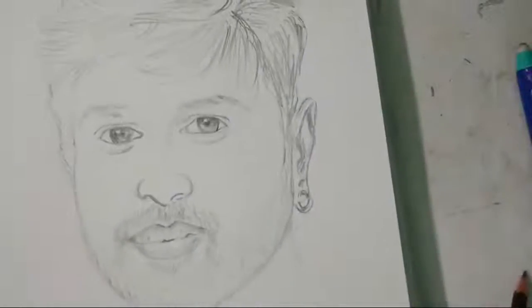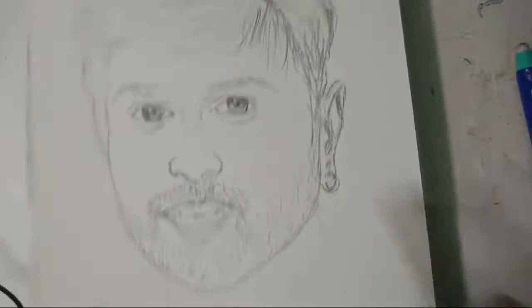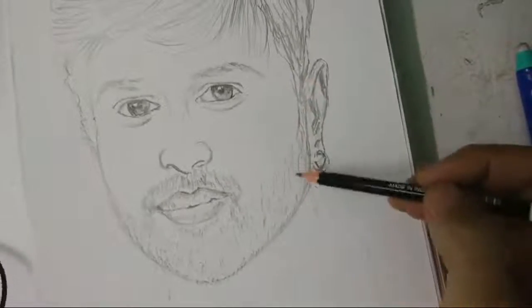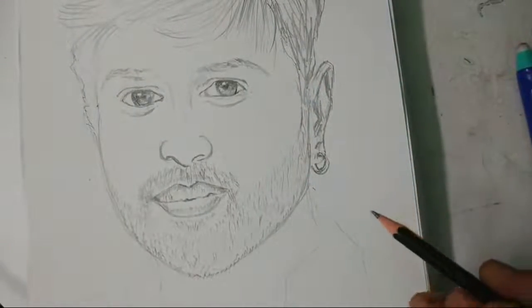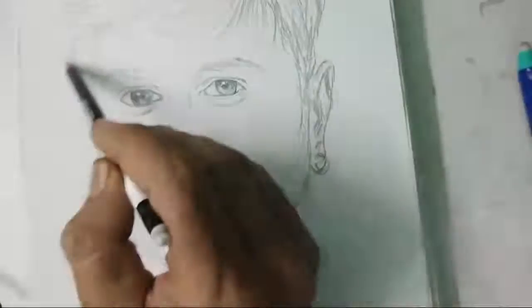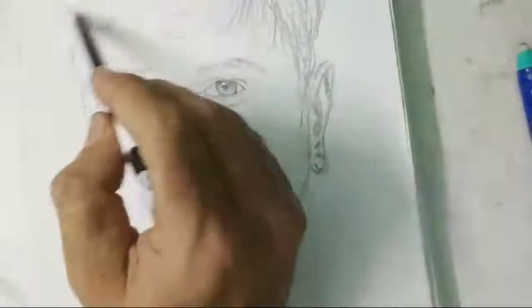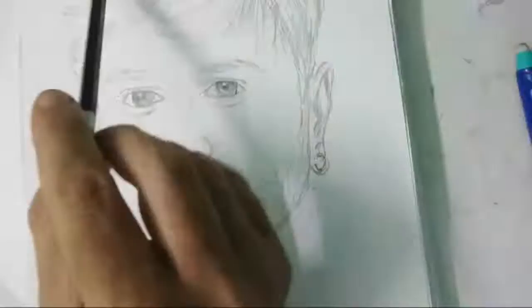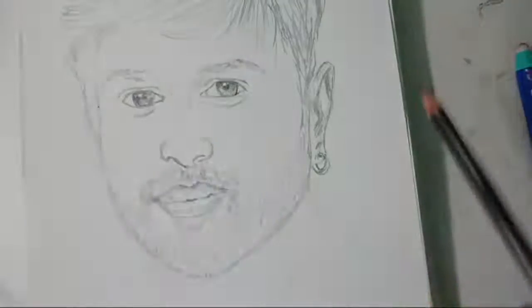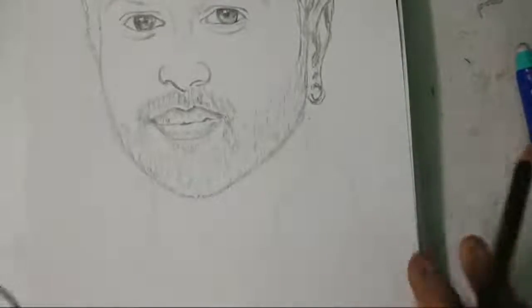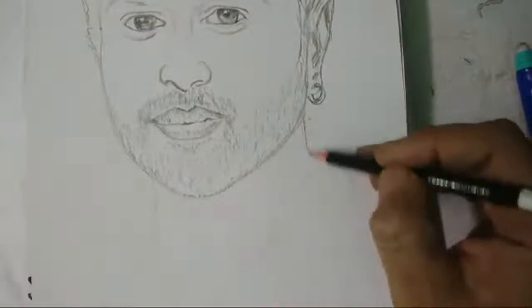And the basic lining of the face is done. Now we can check the outlining of the face, that it is coming properly or not. And the lower part.